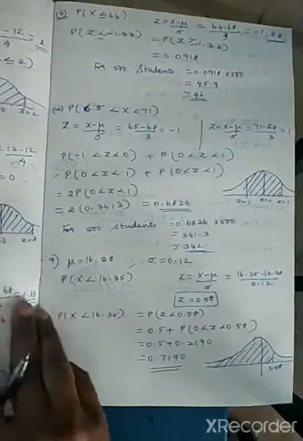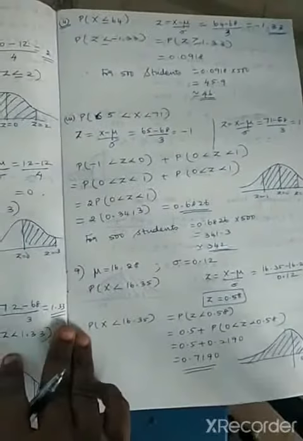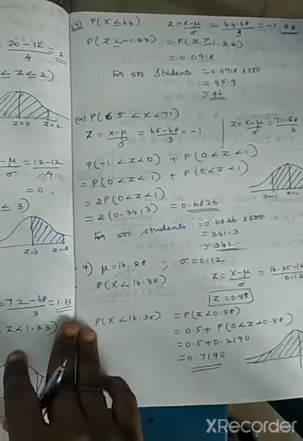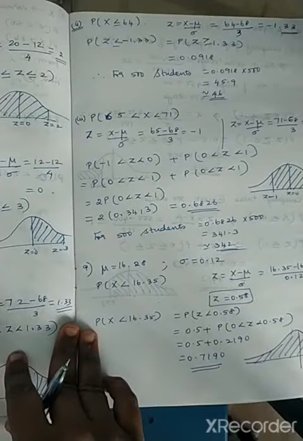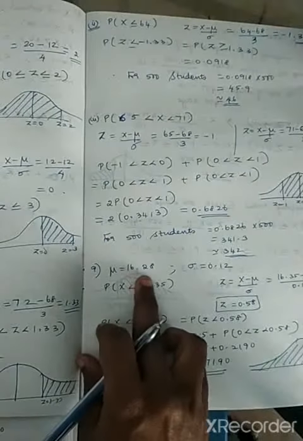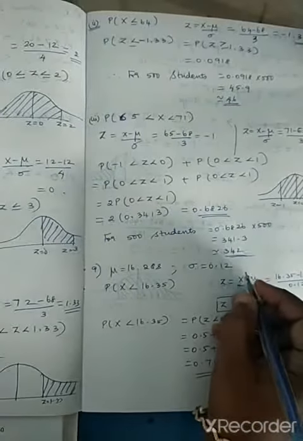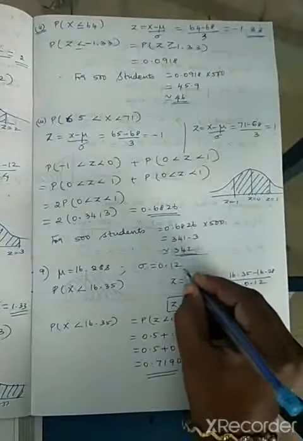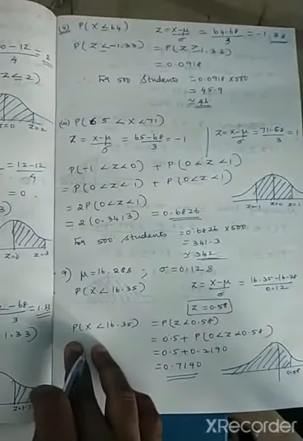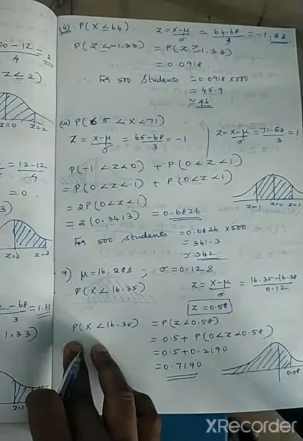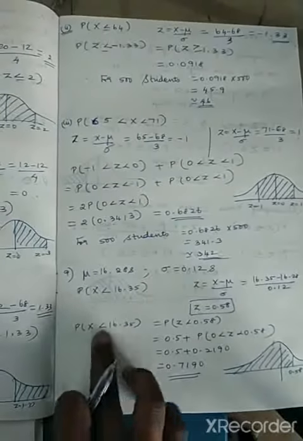Coming to the 9th problem. In a photographic process, the developing time is a random variable with a normal distribution with mean 16.2 seconds and sigma 0.12 seconds. Now I have to find the probability that it will take less than 16.35.